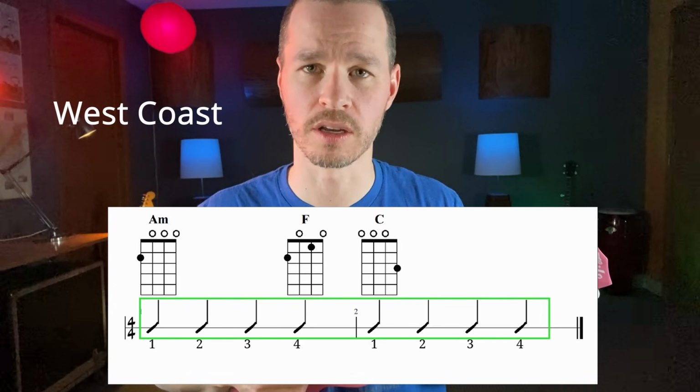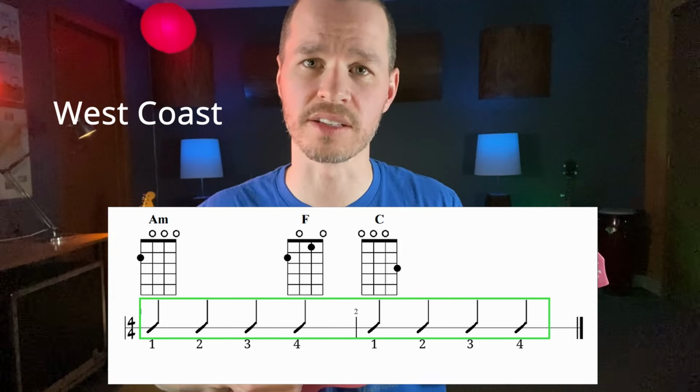Let's learn another song. The next song we're going to learn to play is called West Coast by Imagine Dragons. This song has the same chords as the song Can't Stop the Feeling, but they're in a different order. We're going to be playing quarter note rhythms in this song. When we strum a quarter note, it looks like this.